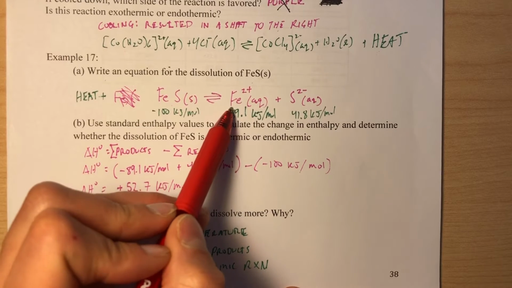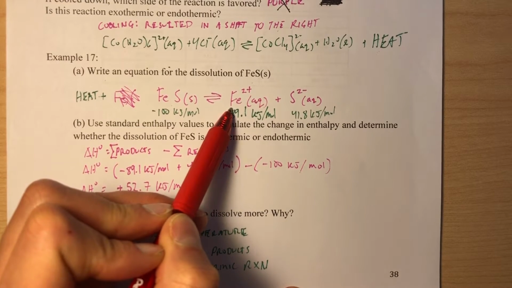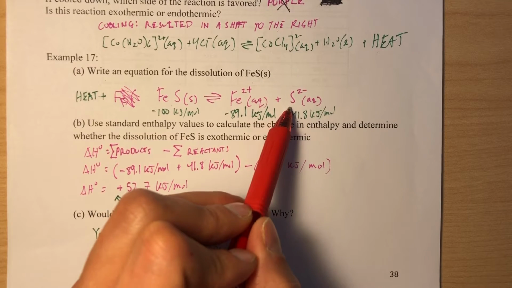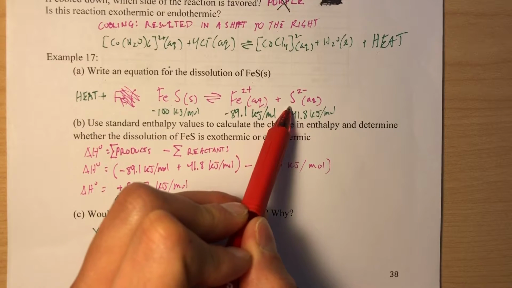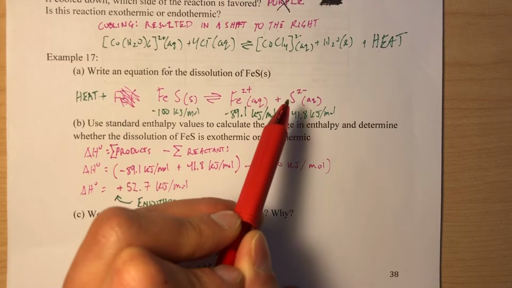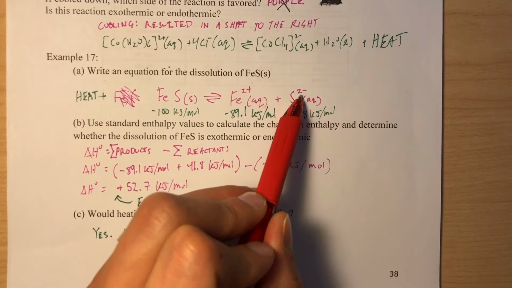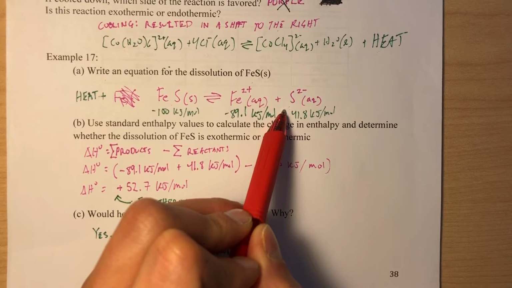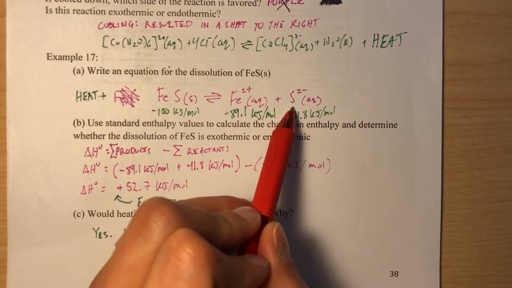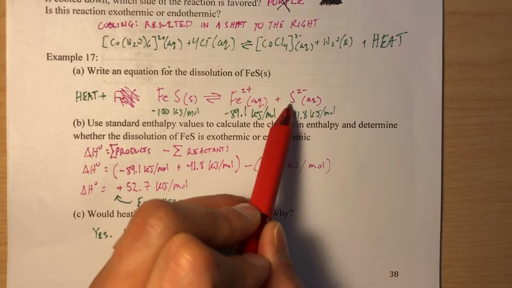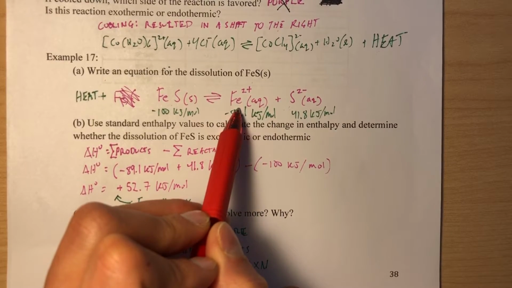Iron is a transition metal, so it can have more than one oxidation state, but we can be reasonably sure that this is a 2+ because we can be reasonably sure that sulfur is 2-. Sulfur is in the same group as oxygen. It's a group 6 main group element. And when sulfur gains 2 extra electrons, it becomes isoelectronic to argon, the noble gas. So 2- is a very common charge for sulfur when it's an ion, which means that iron must be 2+.